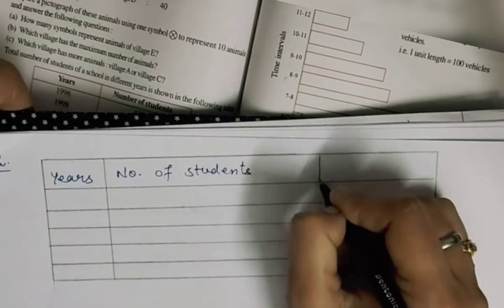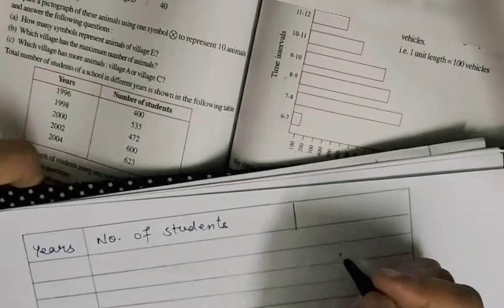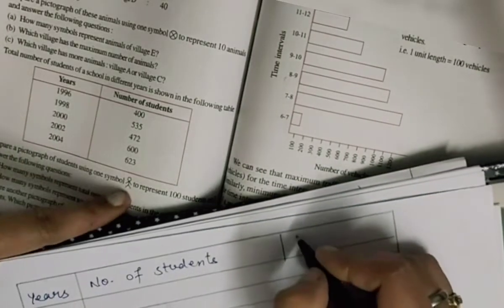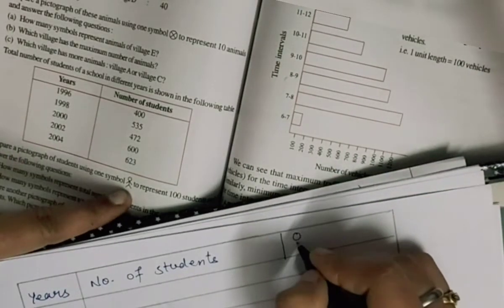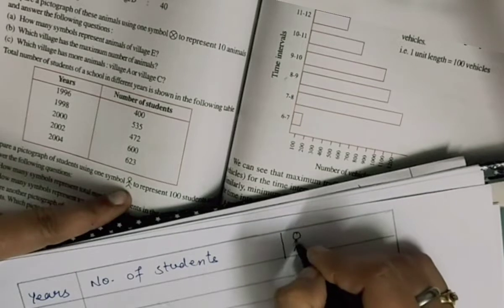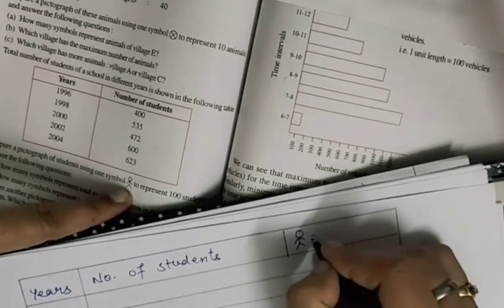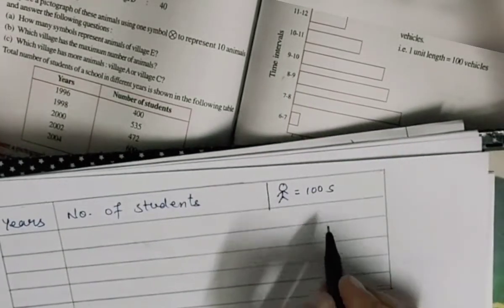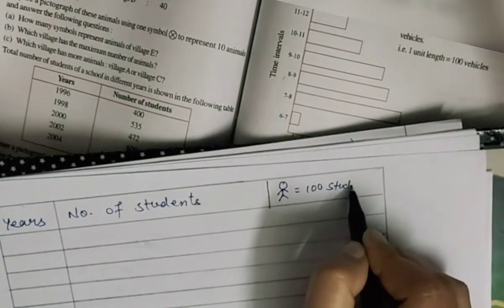You can draw a line here and then show which symbol is given. This is the symbol given to us and it represents 100 students. So we need to write that, 100 students.